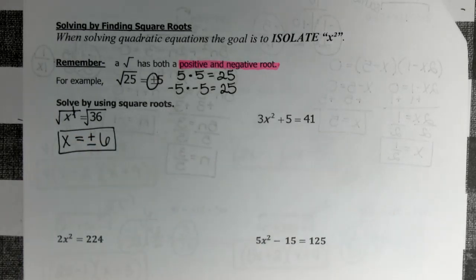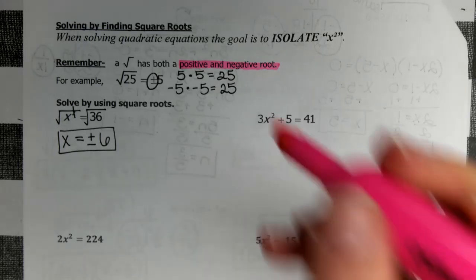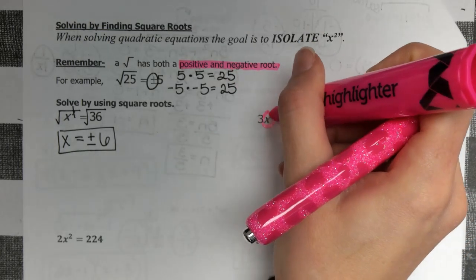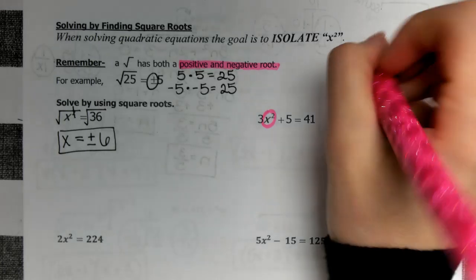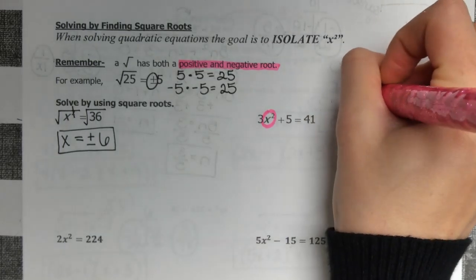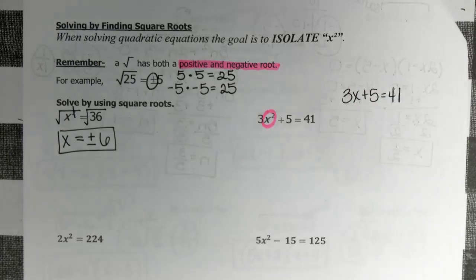Now they're not all going to be that simple. If I have 3x squared plus 5 equals 41, what do I do? What do I want to solve for? My x squared. If it were just 3x plus 5 equals 41, what would you do first?